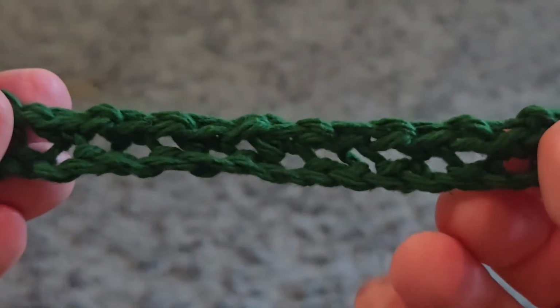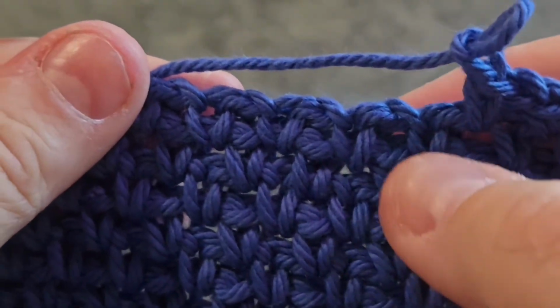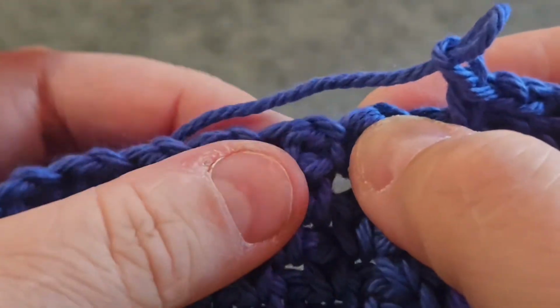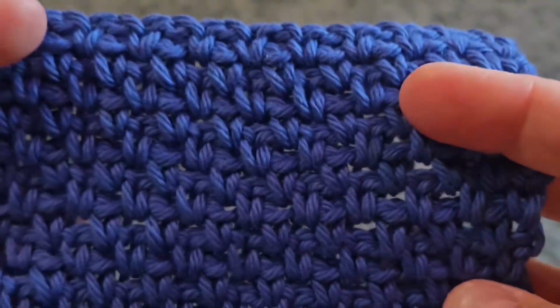That's going to give you that look on the first row. Once you start turning around and doing the other rows, it's going to give you this look up here. But still the same thing, skipping every other one, and instead of worrying about the V's, go into that hole right there where my finger is. All right, this is what it ends up looking like once you get it done.